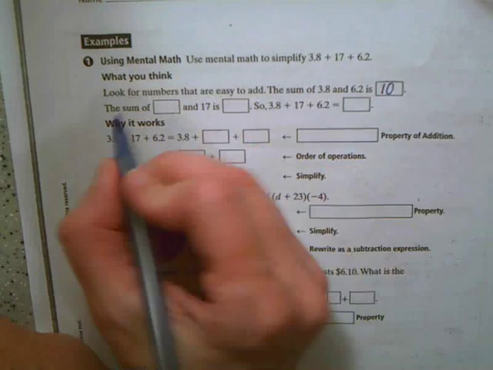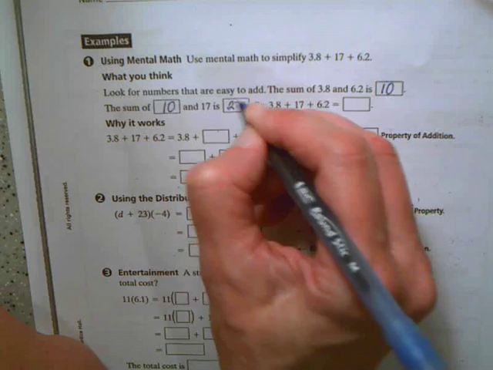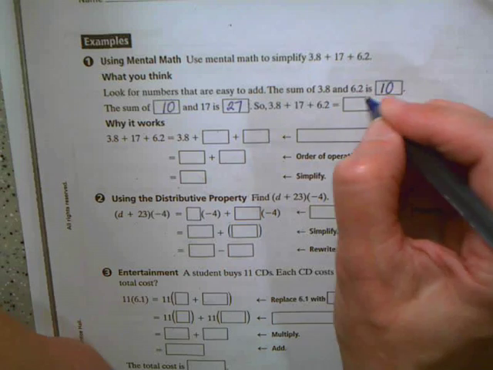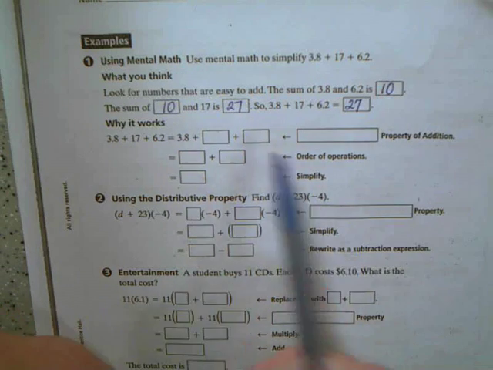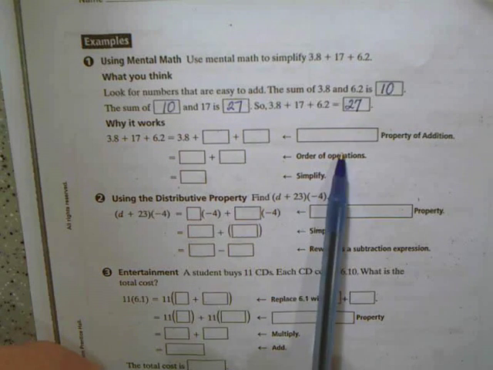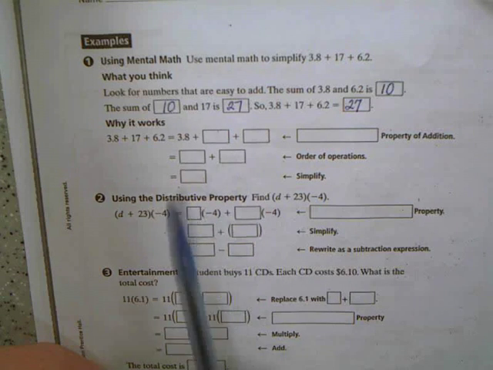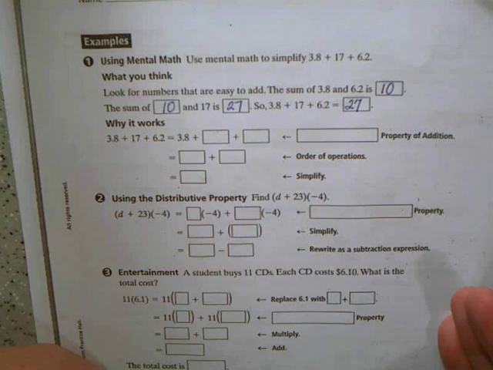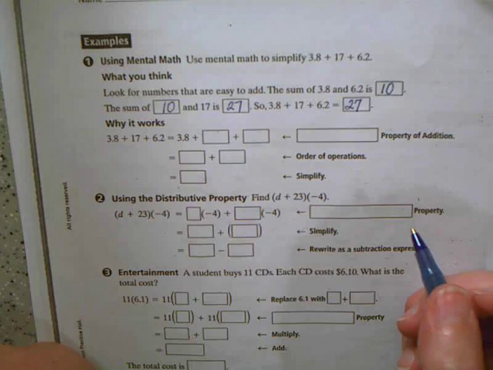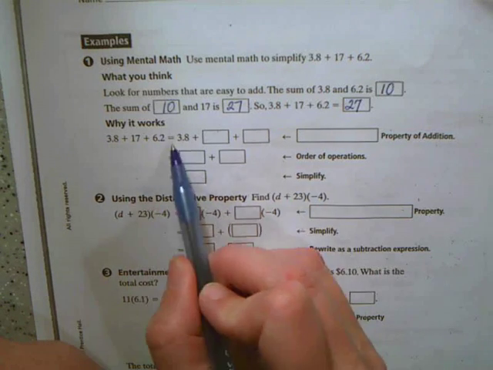And we're left now with my third term. The sum of 10 and 17 is 27. So when I simplify 13.8 plus 17 plus 6.2, I get the sum of 27. Okay, and here we're going to go into a little greater detail as to why it works. A lot of what we're doing here, and the properties that we just went through on the front page, you use perhaps without really realizing that those properties have a special name. We understand them and don't always remember what their names are, but we are trying to learn those names here. Okay, so why it works.